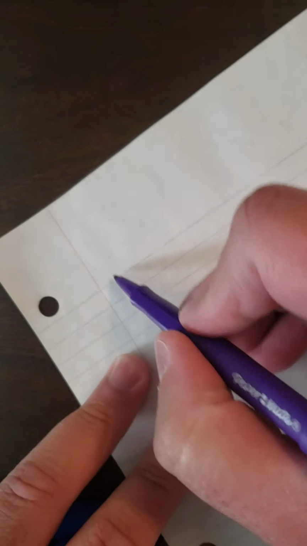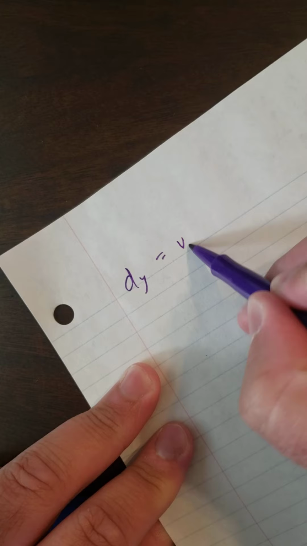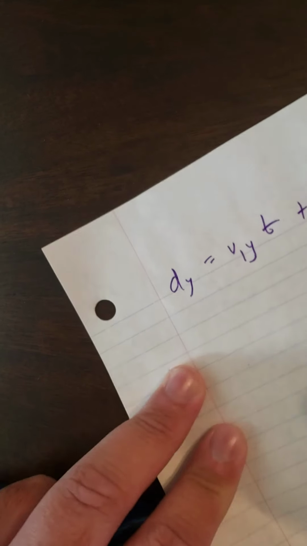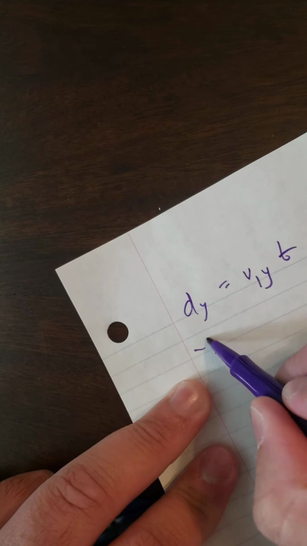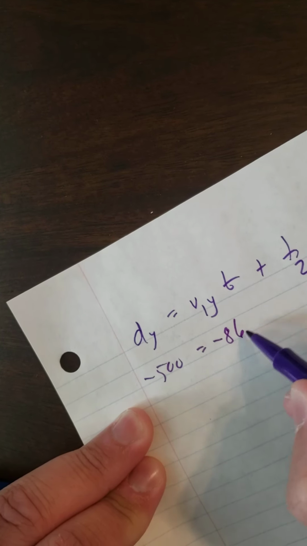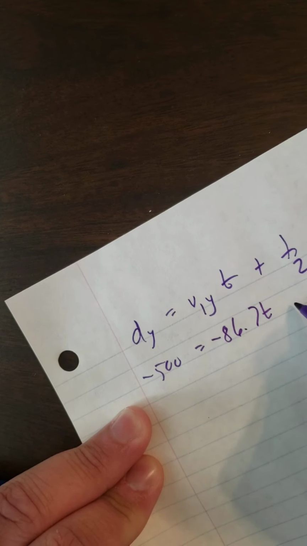So then finishing out, let's see what I've got now. We're going to go back to that quadratic again. So dy equals v1y t plus 1/2 at squared. This is still a negative 500. Now v1y is negative, so this is negative 86.7 t.